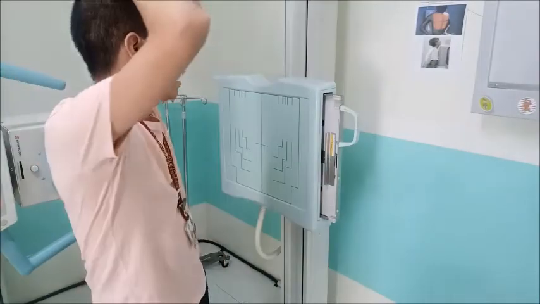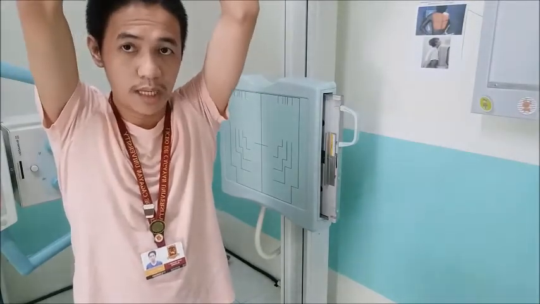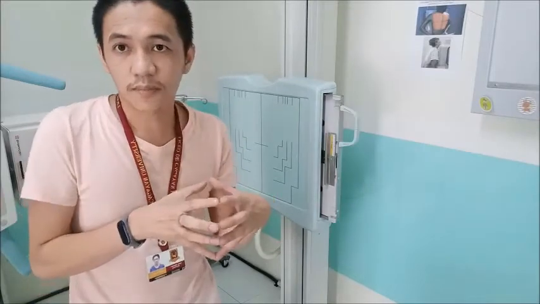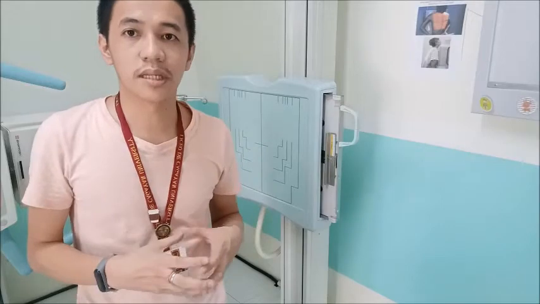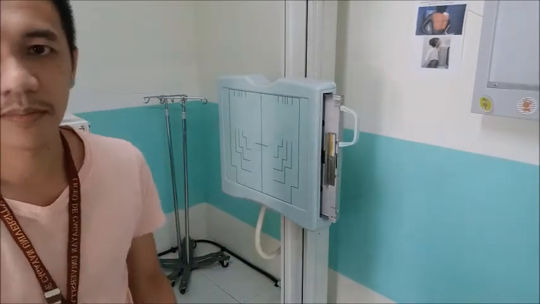Okay, you can have one of the family members of the patient hold the patient's hands raised. But since we are in the Philippines, it is very rare to have a Pigg-O-Stat here. Remember the Pigg-O-Stat, the device that holds pediatric patients during the chest examination. We do not have that here. What we do is have the family members hold the patient during the examination.